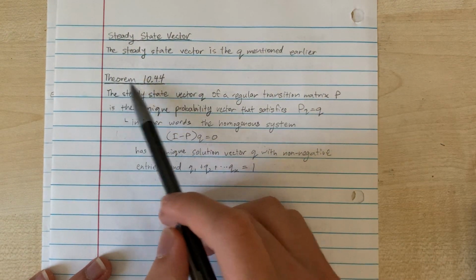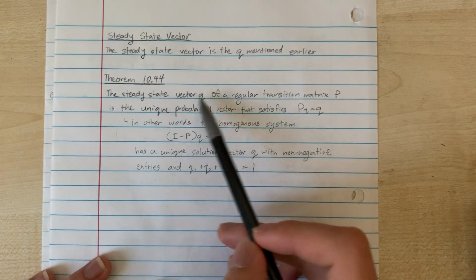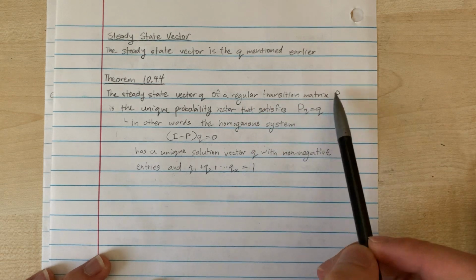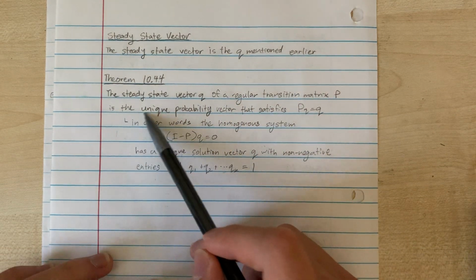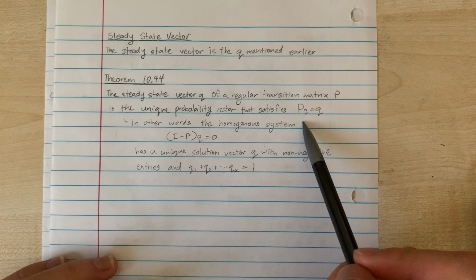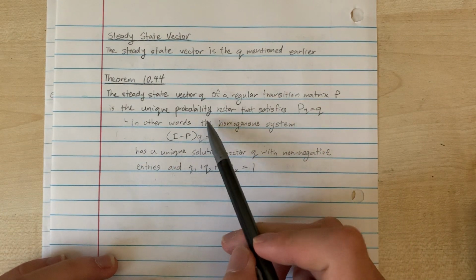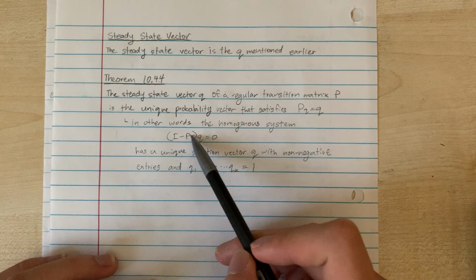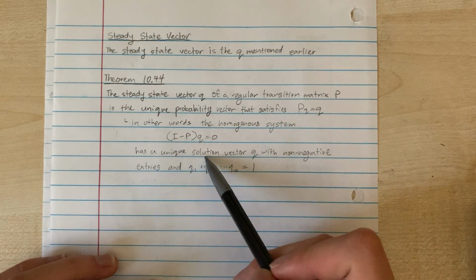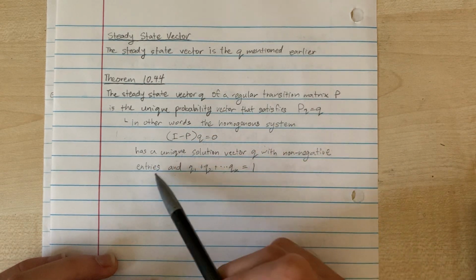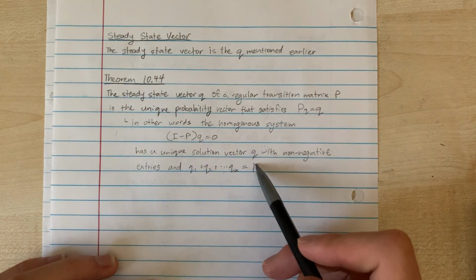And our last theorem, 10.4.4, says that the steady state vector Q of a regular transition matrix P is the unique probability vector that satisfies P times Q equals Q. In other words, rewritten, this means the homogeneous system (I minus P) times Q equals 0 has a unique solution vector Q with non-negative entries and the sum equals 1.